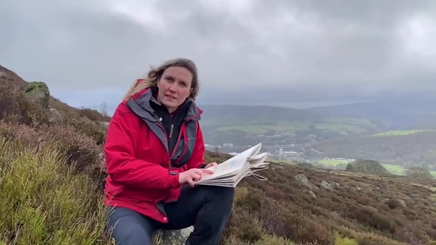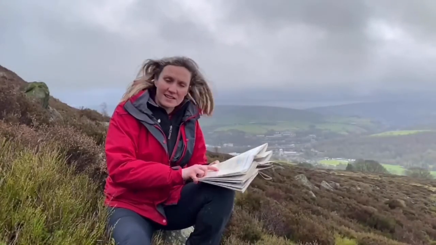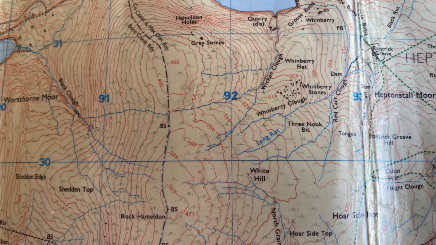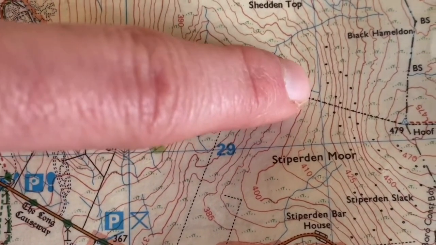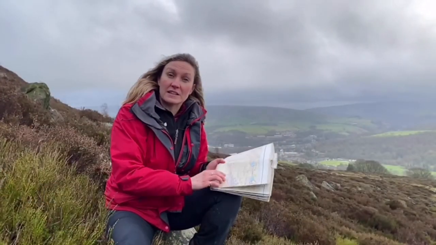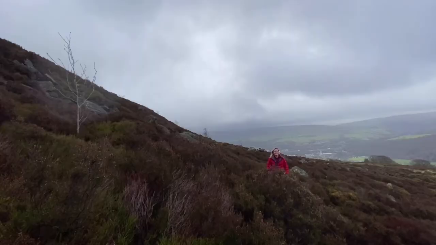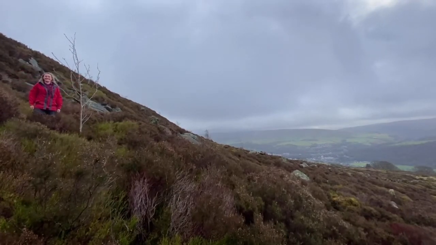You'll also see that there are lots of thin, wiggly orange lines all over the map. These aren't paths, they're contour lines, and they show you how high or steep different bits of the landscape are. So you'll see this one here, all the way along that line, it's 400 metres above sea level. There's usually a 5 metre height difference between contour lines. So if I walk from here to here, I'll be 5 metres higher up the hill, or one contour line.